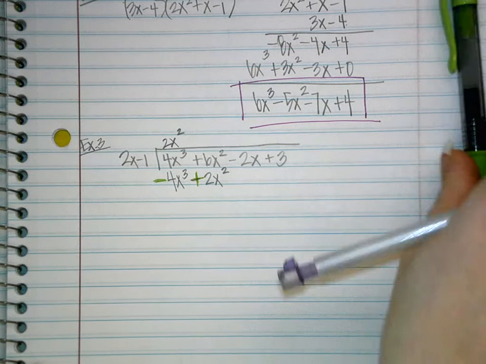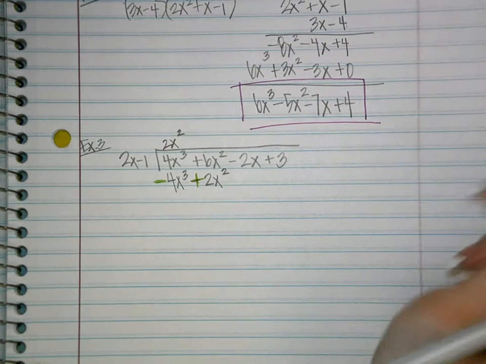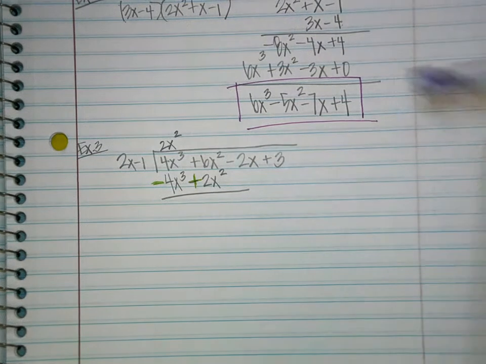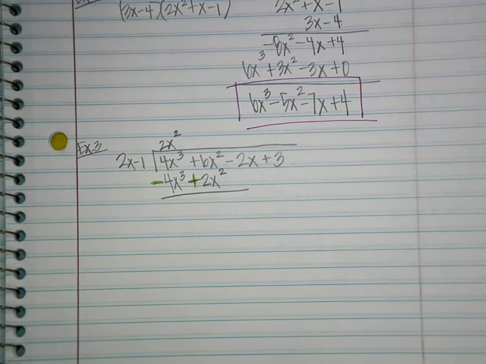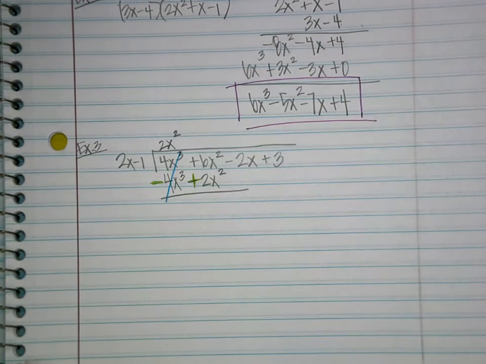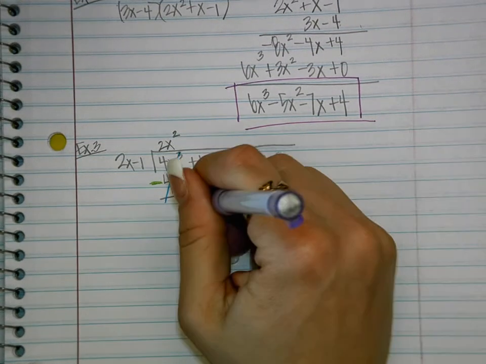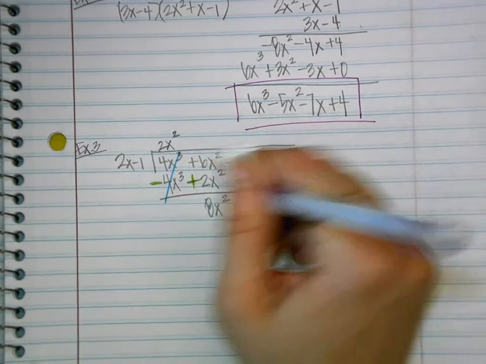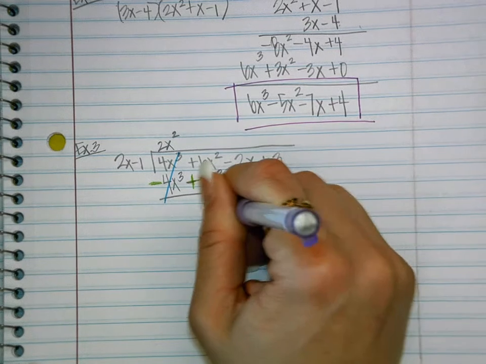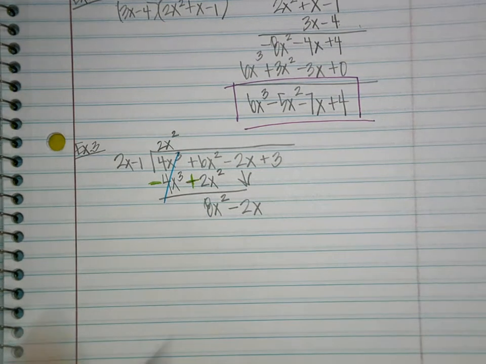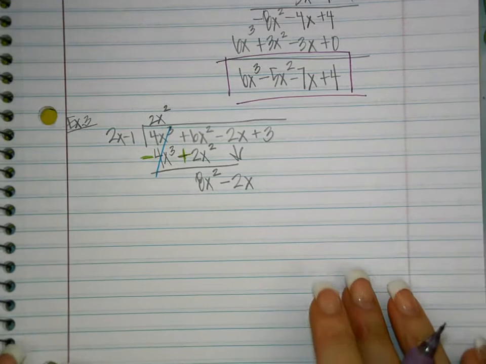I would suggest using a different color if you have one. Then we actually subtract. If the first part does not cancel, you made a mistake. These are supposed to cancel out. Then 6x squared plus 2x squared gives you 8x squared. Bring down the next term, minus 2x. We're going to start all over. Try to multiply. To get from 2x to 8x squared, what would you have to multiply by?